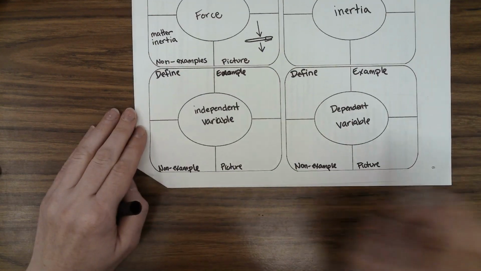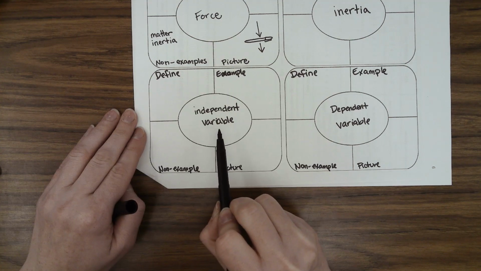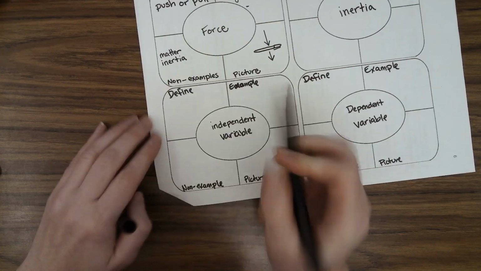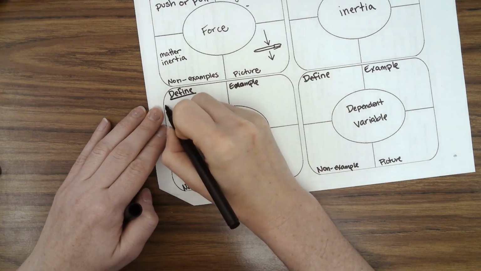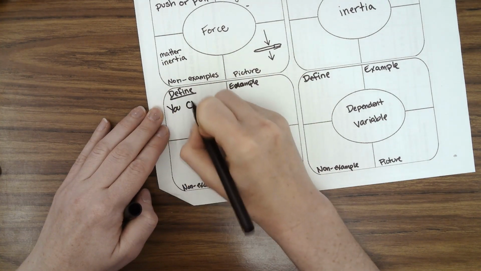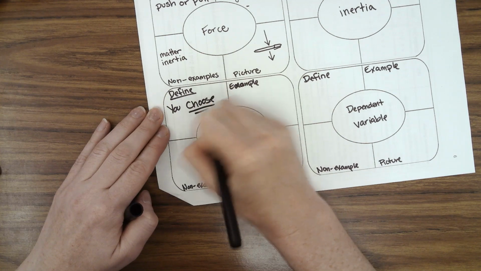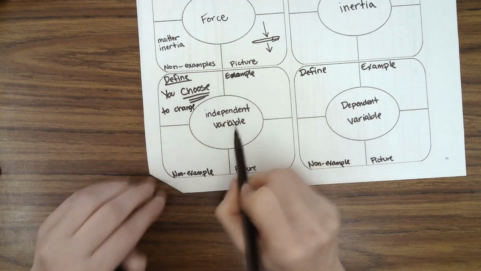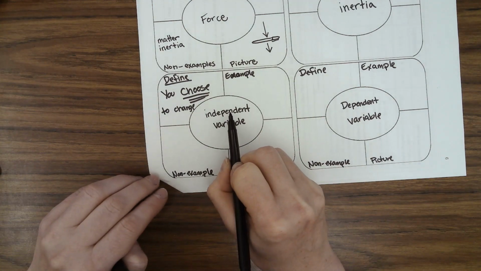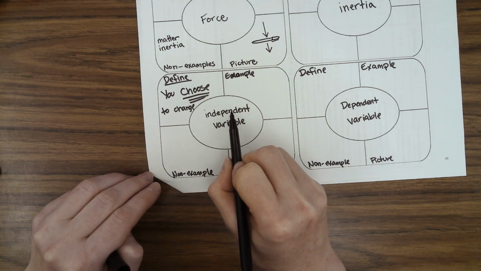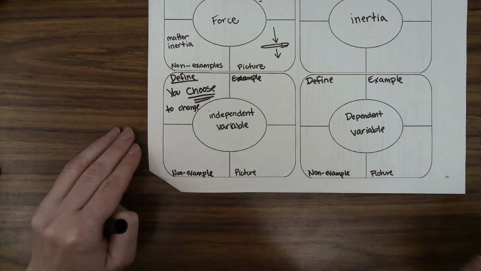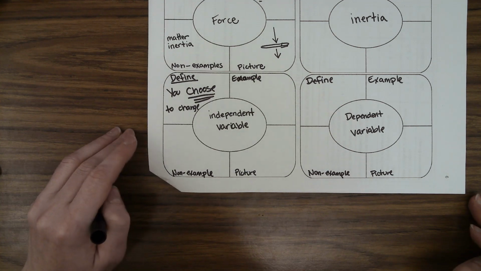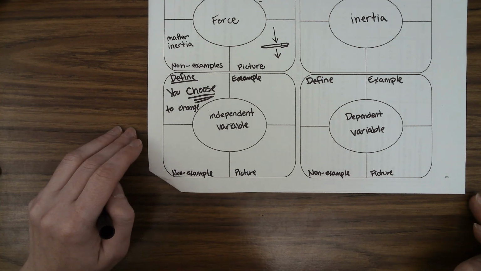Okay, let's define an independent variable. Hopefully you already know what I'm going to say, but an independent variable is the variable that you choose to change. A variable is something you change. An independent variable is something you choose to change. We're going to use Pom-Pom's example that we talked about in class. Pom-Pom wondered what kinds of things can affect the motion of a swing.